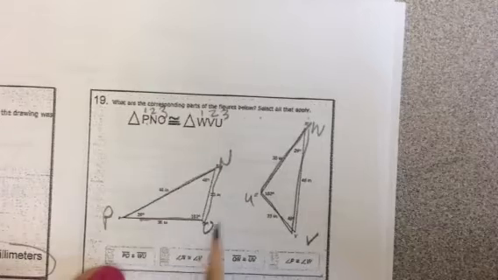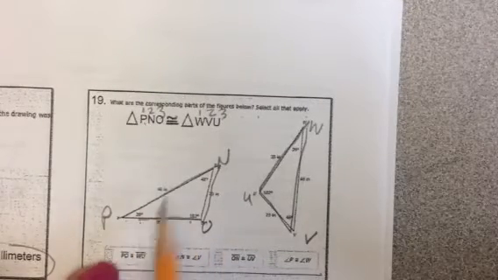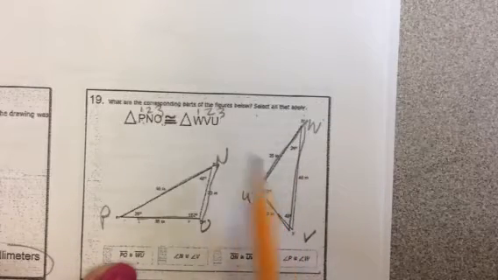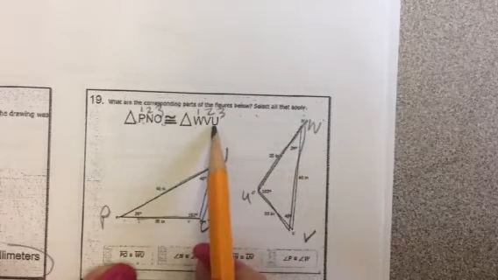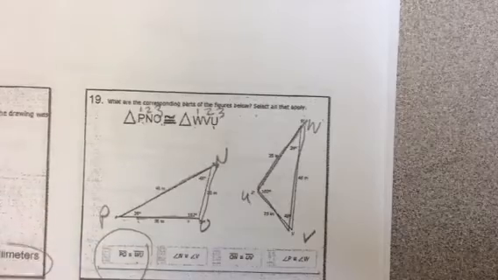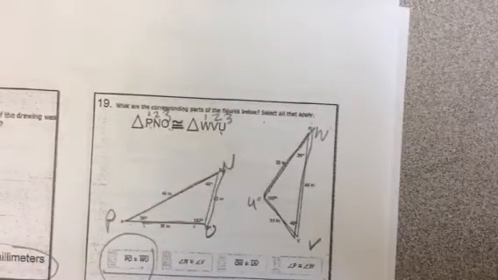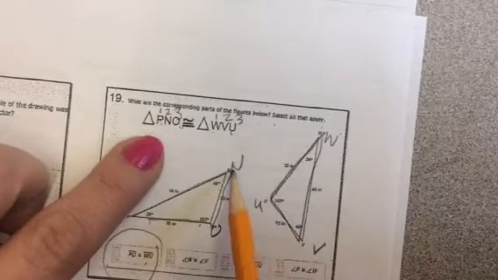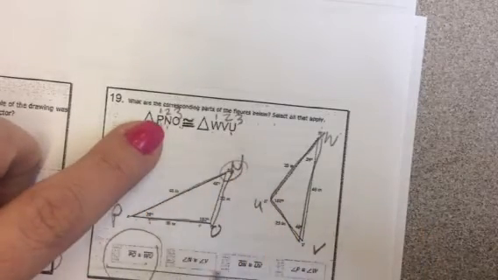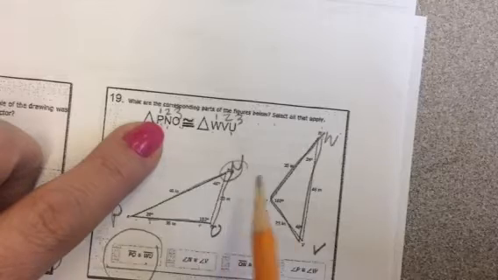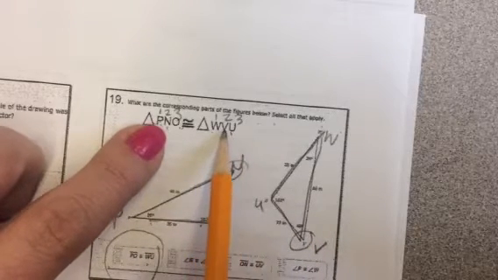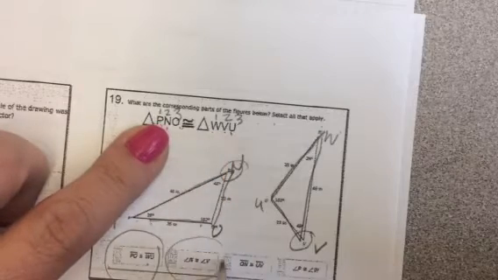So is PO right here, P and O, first and third position, congruent to W and U, first and third position? Those are congruent. The next one says angle N is right here, also in the second position, is congruent to angle V, which is right here, also in the second position, so they are congruent.